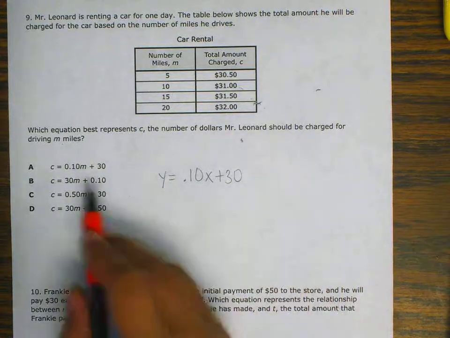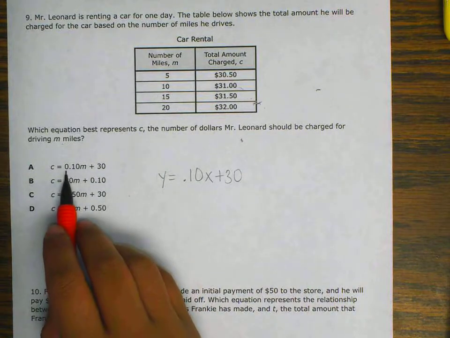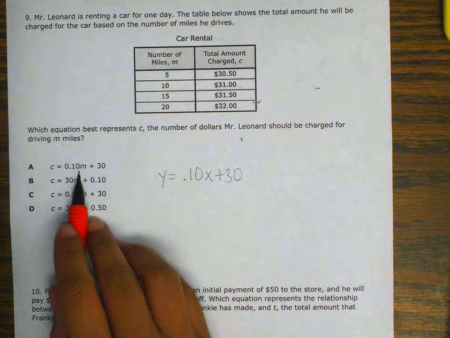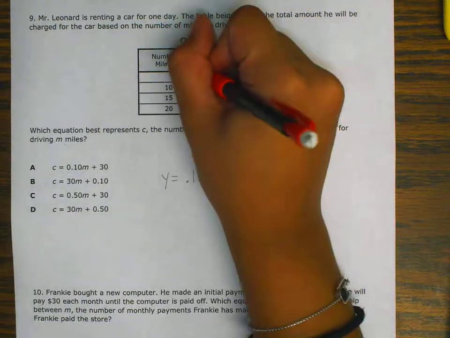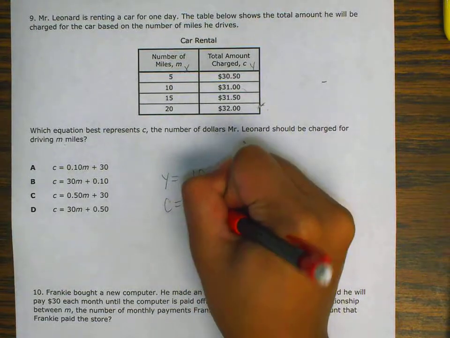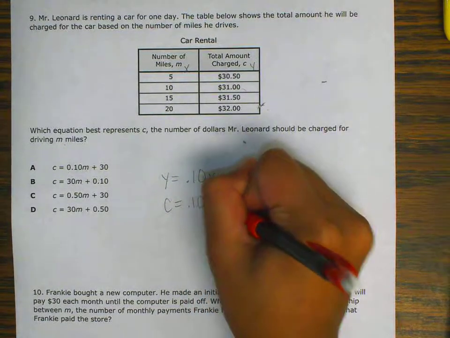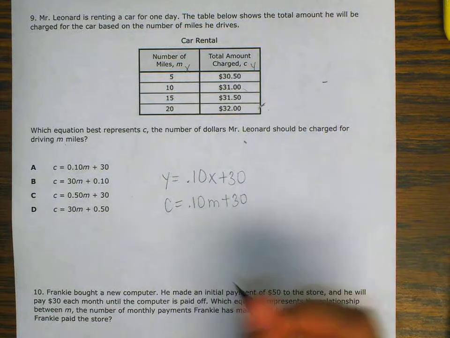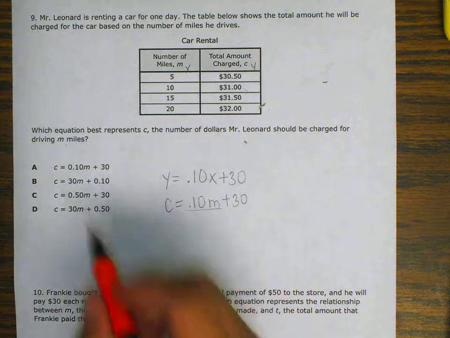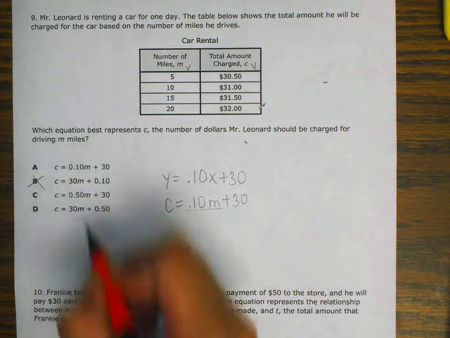Now if I look at these answer choices, this one tells me that it's 0.10 m, where m is the x, what's being compared. These are my x and these are my y values. So C is equal to 0.10 m plus 30. And notice that 30 is not the slope, only 0.10 would be. So this eliminates letter B.